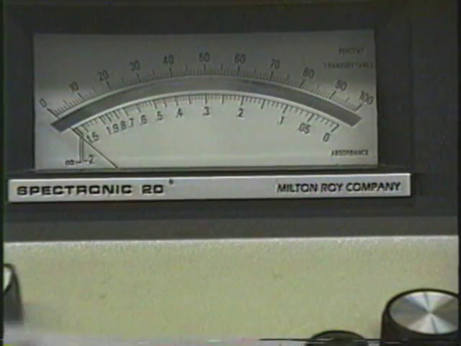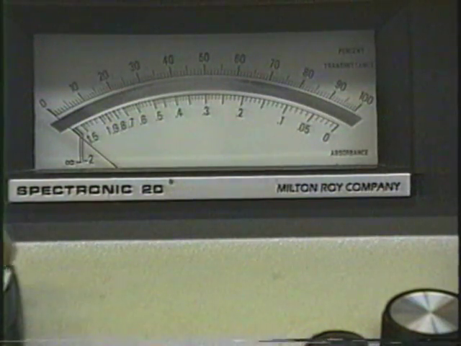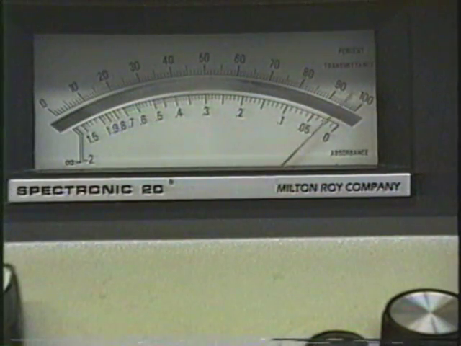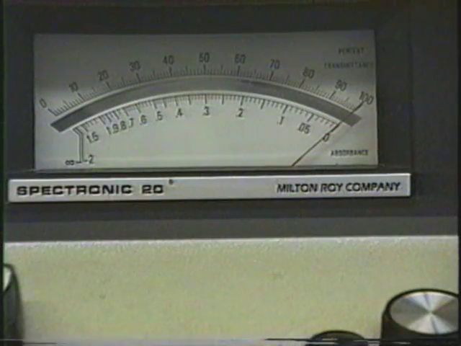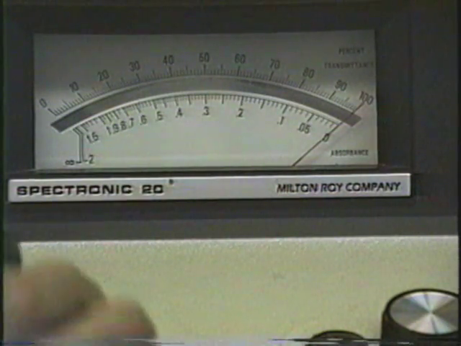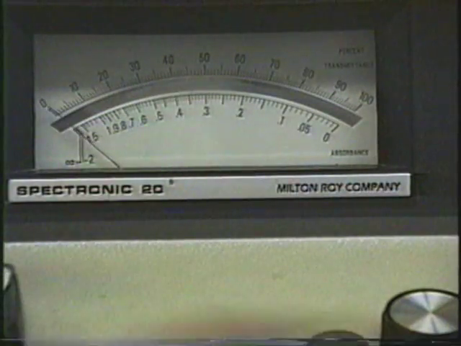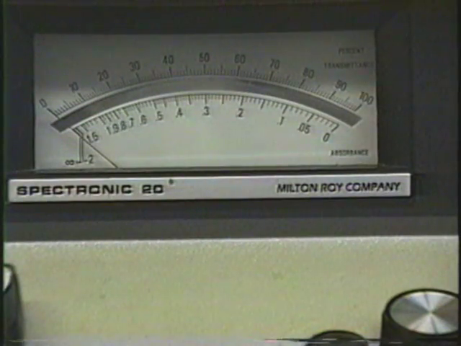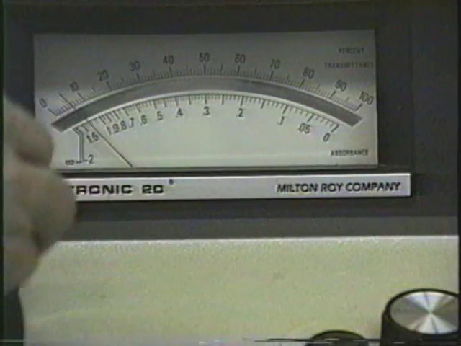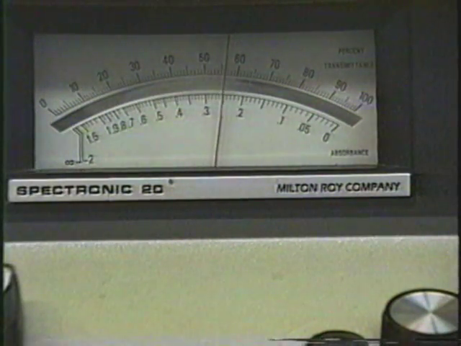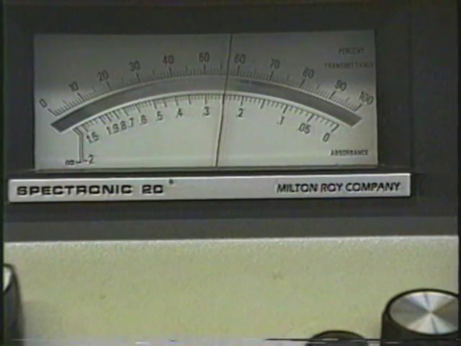Now, we could reset this again, make sure it goes to 0, make sure it goes to 100%, tweak it up there just a bit, and put in our sample again. Wipe it off before you put it in, make sure you got all the fingerprints off, line up the trademark, put it in, and we're reading 56.9%. So we've duplicated that reading.